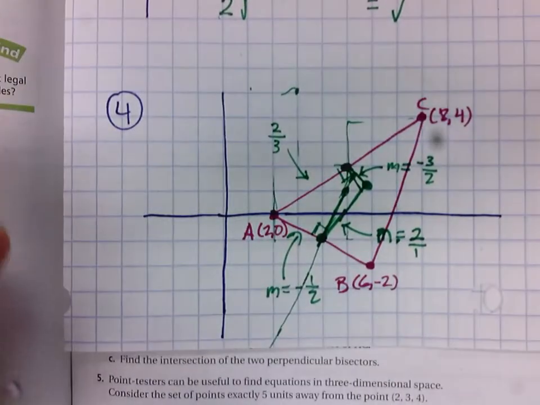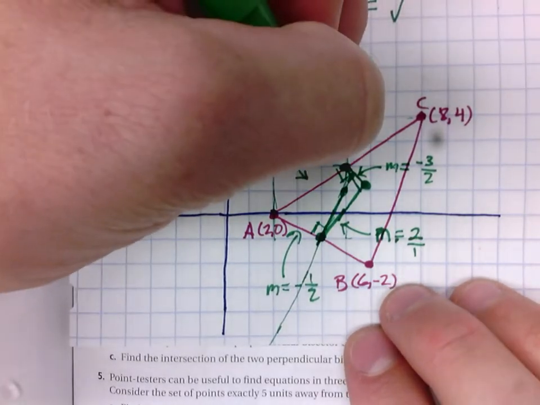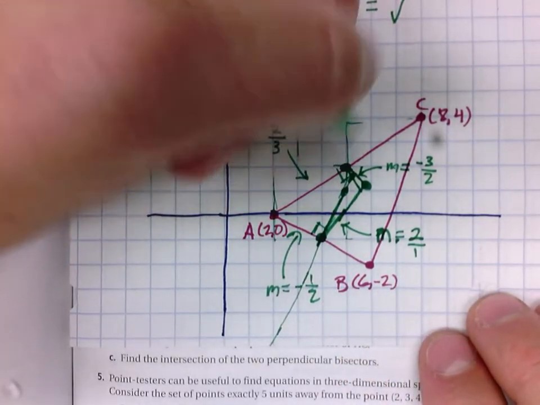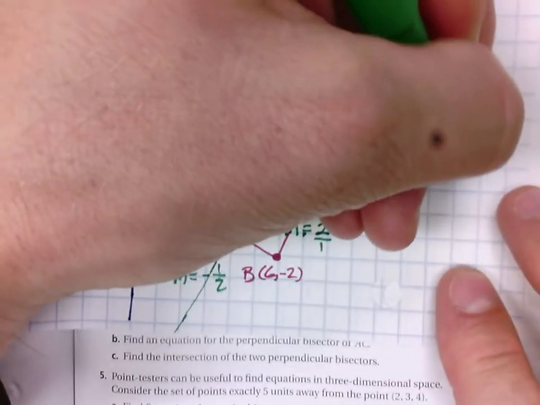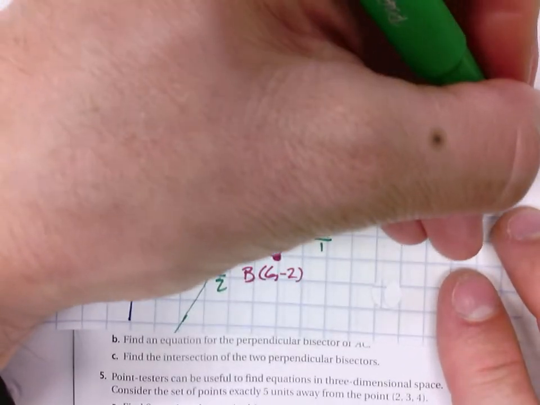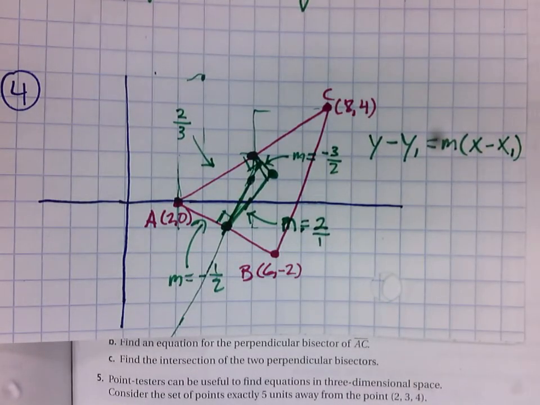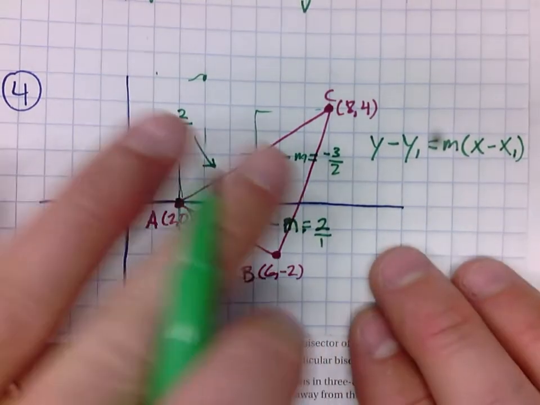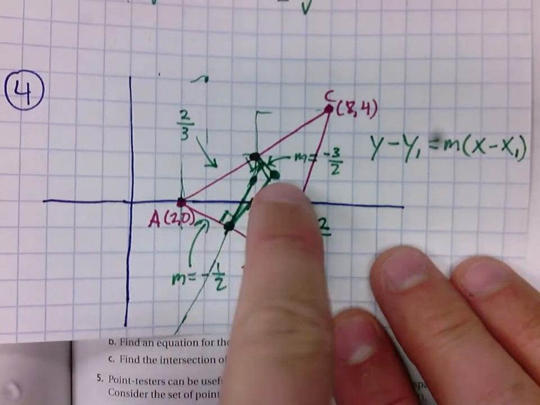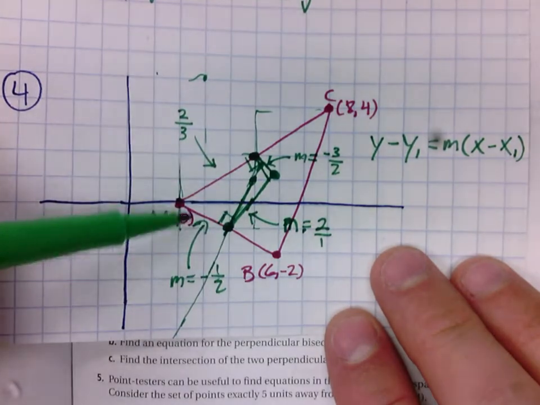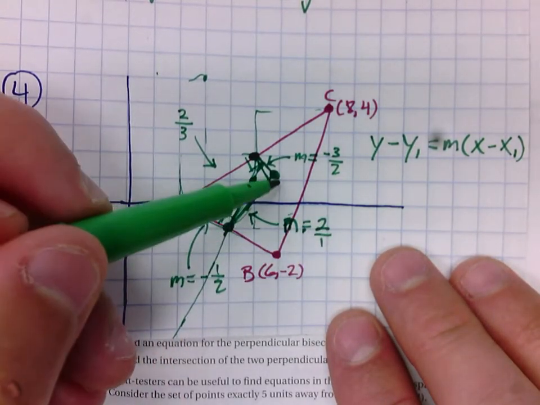Alternately, it may be easier just to use the midpoint right here, and use its coordinates to write the equation in point-slope form. Then you can just solve it for y, and that's maybe easier for these two. Okay, my page looks a little messy here, but you can get the idea: for the perpendicular bisectors, you figure out the slope of this line, and then its opposite reciprocal will give you the new slope.